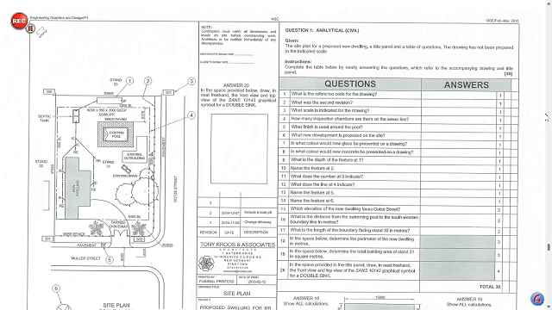Hi grade 12s, we are looking at an analytical civil drawing where a site plan for a proposed new dwelling, a title panel and a table of questions have been provided. The drawing has not been prepared to the indicated scale. The instructions are very clear that you have to neatly answer all the questions in the provided spaces available, and the questions are all linked to the accompanying drawing on your left hand side.